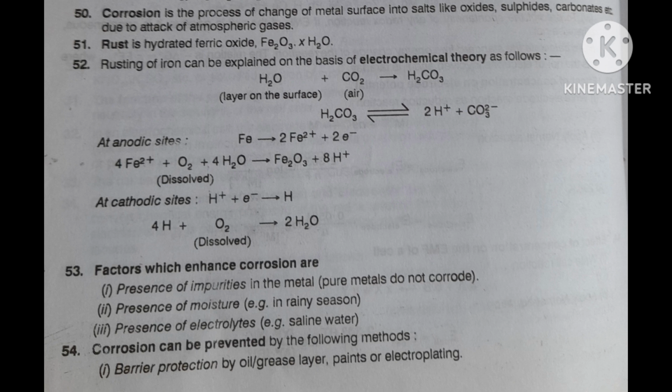If you put the Zn layer on the surface of iron, then corrosion will take place in the zinc, not on the iron. That's why the name sacrificial has been given. Zn sacrificed for iron to save the iron.